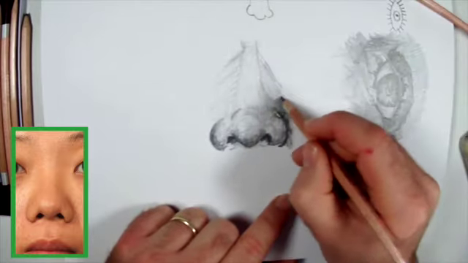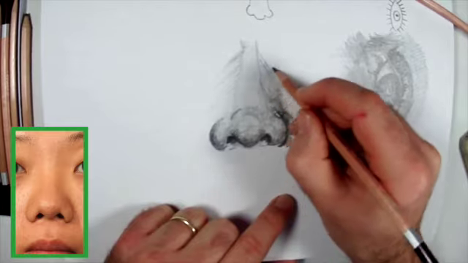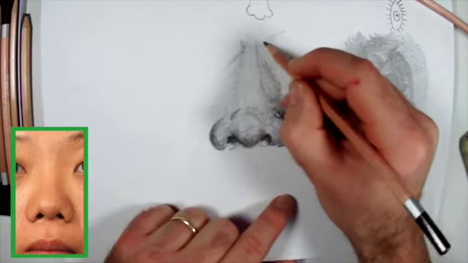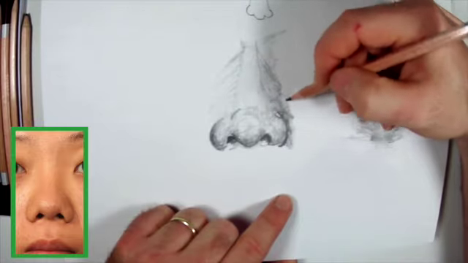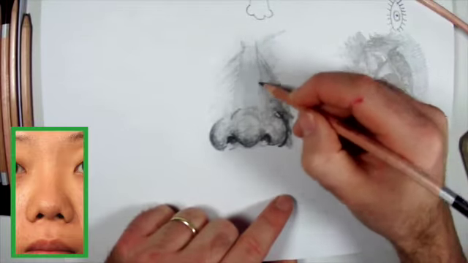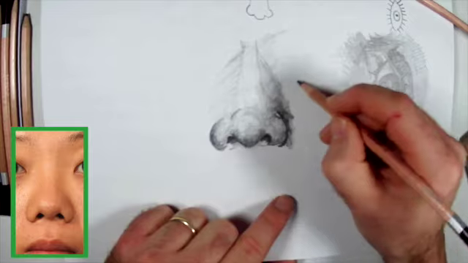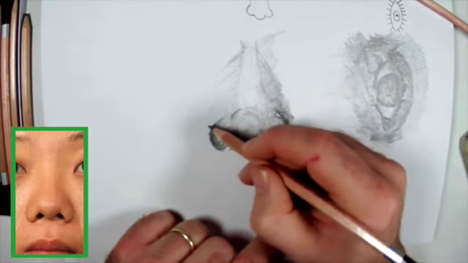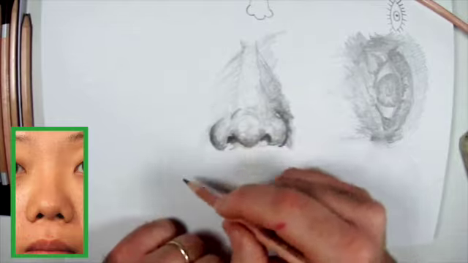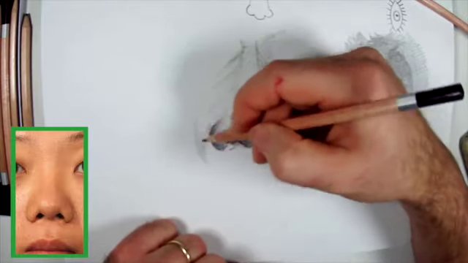You'll notice that I'm changing the direction of my pencil quite frequently, and that's in order to overlay the graphite in a way that it's blending together. I'm closing up the spaces. It gives me a little bit more control over the tone.